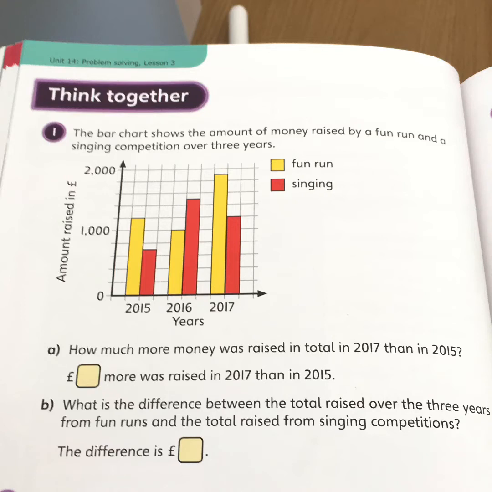This problem is asking us about money raised by a fun run and a singing competition over 3 years, and it's showing it in a bar chart.